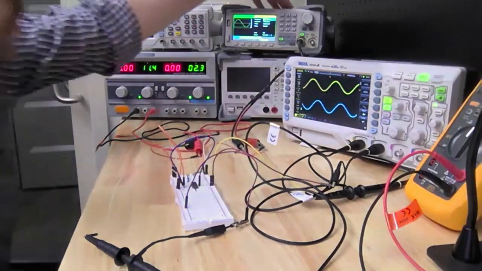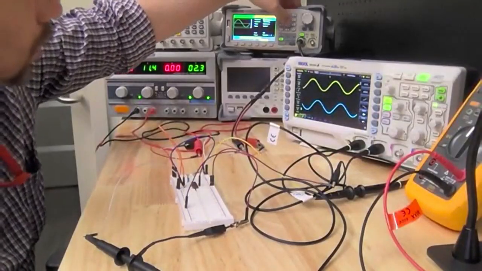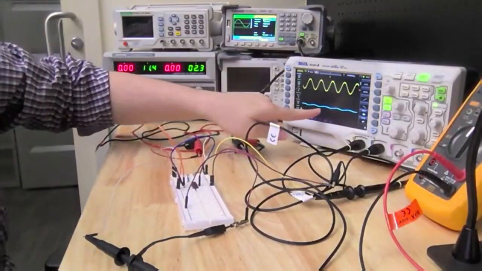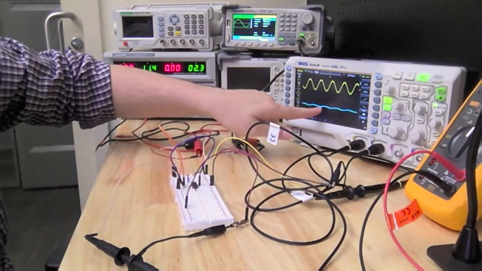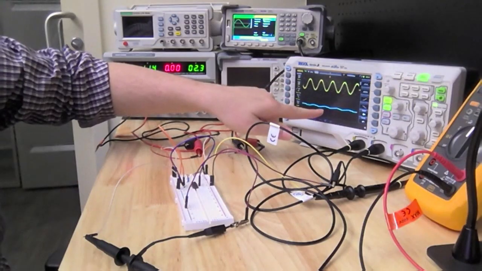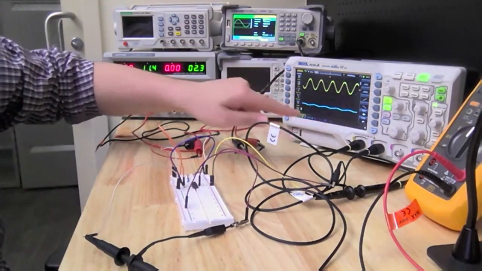Let's change to a higher frequency, like 2 kilohertz, to see what's going to happen. You can already see that the gain of the filter is very low, so it's basically attenuating the output signal.